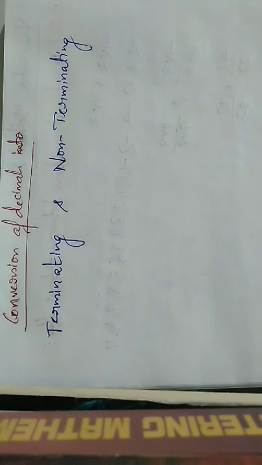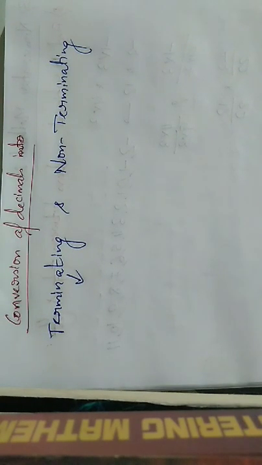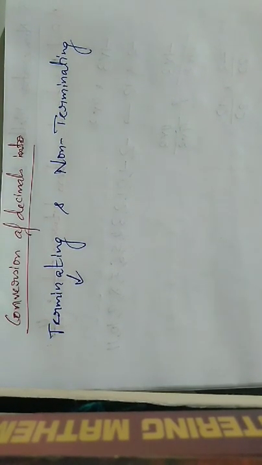If we give an example of terminating decimals, here I'm taking an example of a terminating decimal. Students, to recap, terminating decimals are those where the remainder is 0.